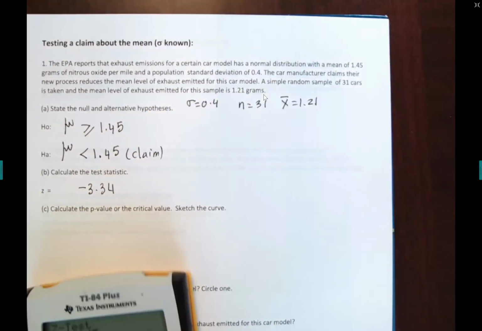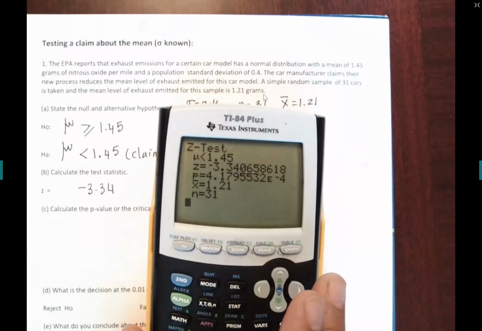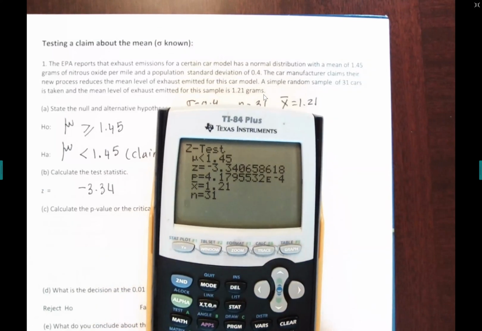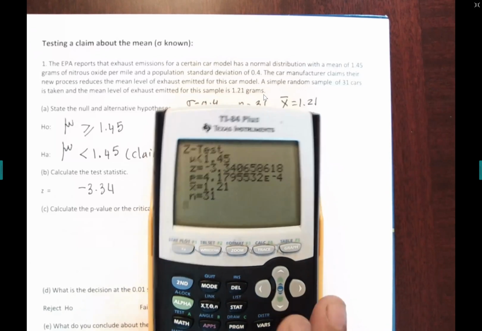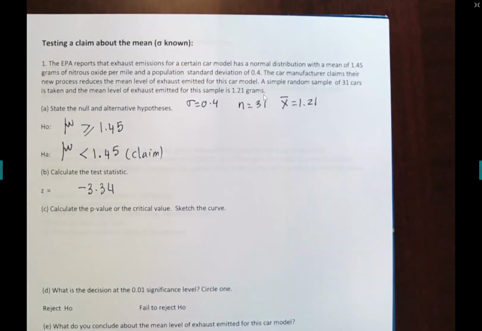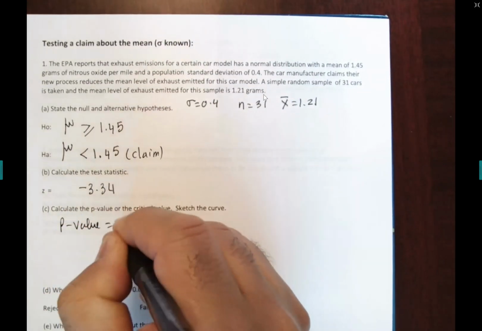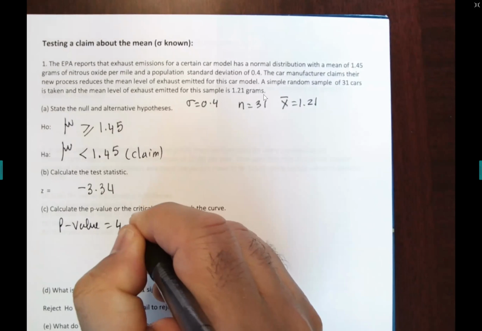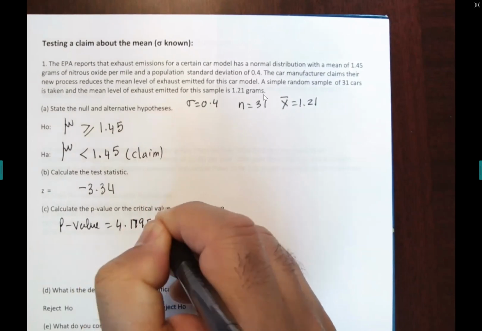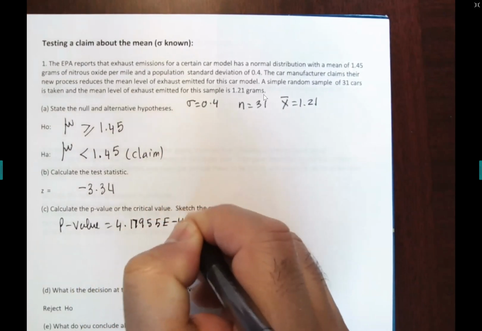And the p-value, watch, guys, again, before I remove the calculator. It says 4.179 e minus 4. I'll write it down and just interpret it. Okay, here's what it means.